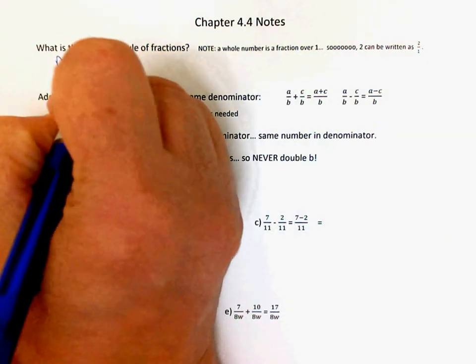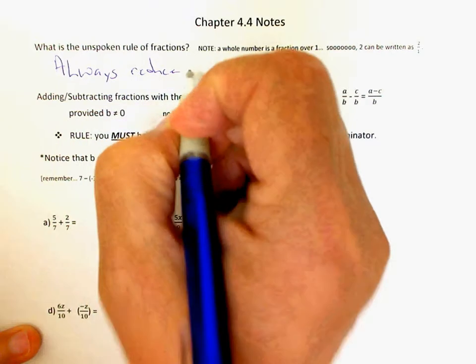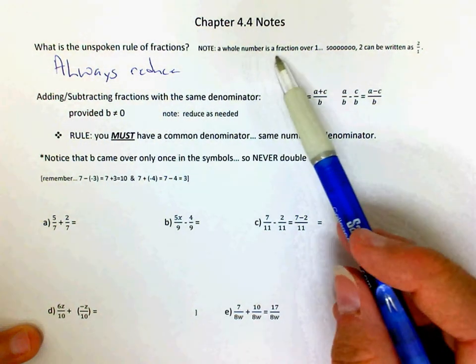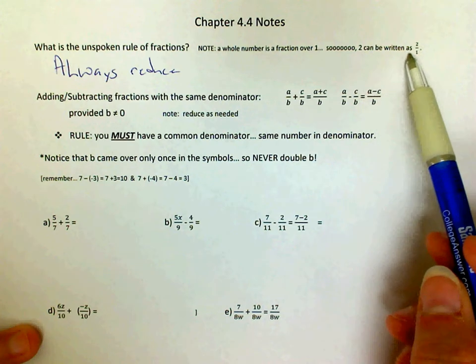Always, always, always reduce, even if you're not told to. Also remember that a whole number is a fraction over 1, so 2 can be rewritten as 2 over 1.